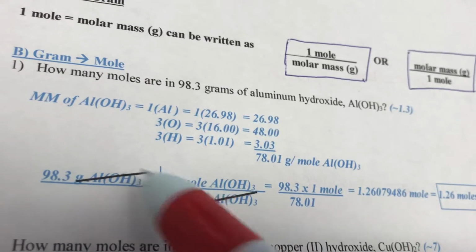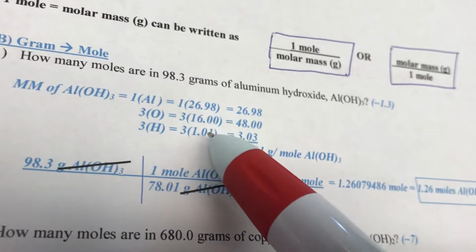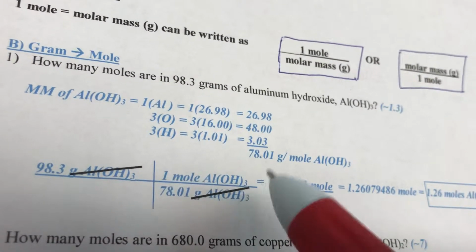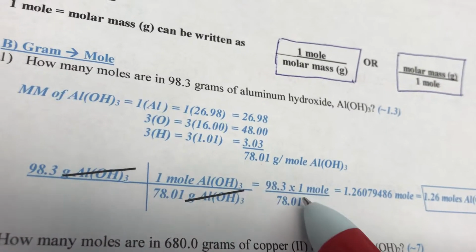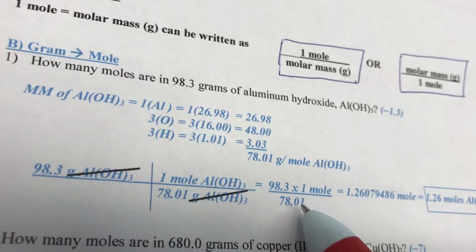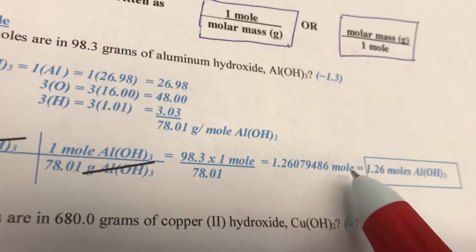So these two must have the same unit. Okay, so I'm going to put the gram on the bottom and 1 mole on the top. I'm going to cancel my gram and then the AlOH3. I cancel them. So I will have 98.3 times 1 mole divided by 78.01. And then I punch in the calculator. I got this number and the mole.